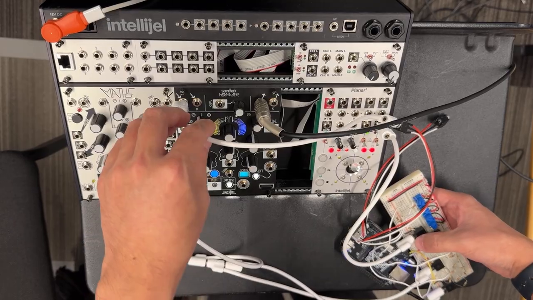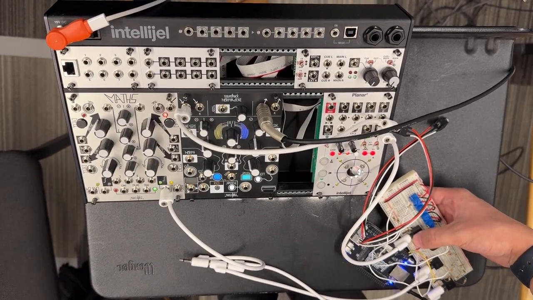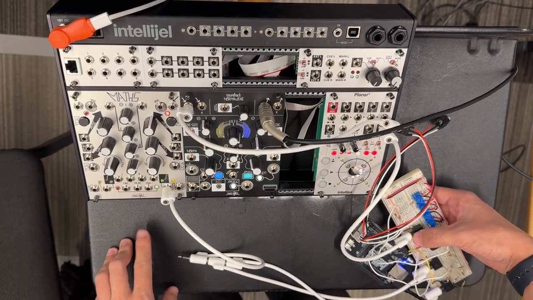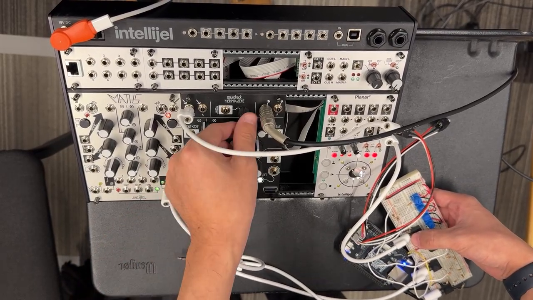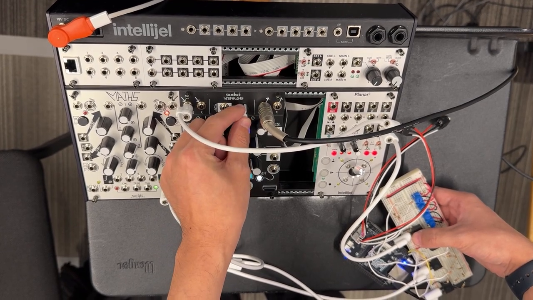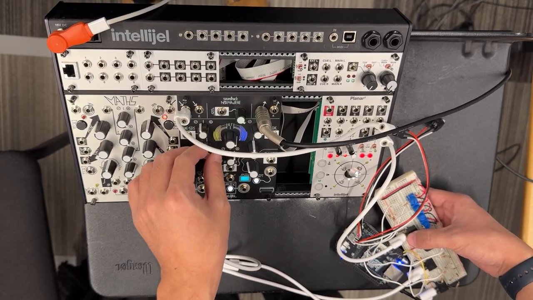And you can also process it with some other modules. For example, this Mimeophon from Make Noise that basically works as a granulator but also a sampler. So you can have some weird timbre that can tweak the sound into a weird noise machine already.